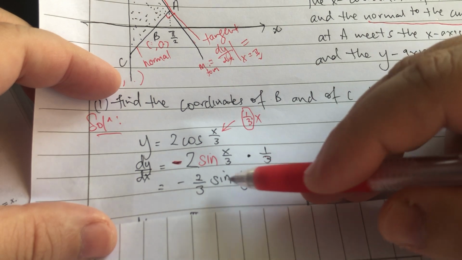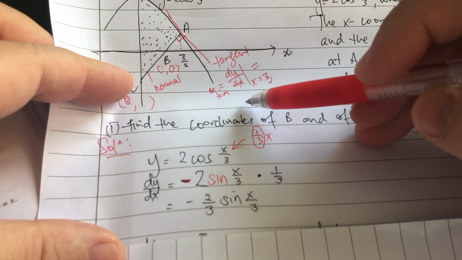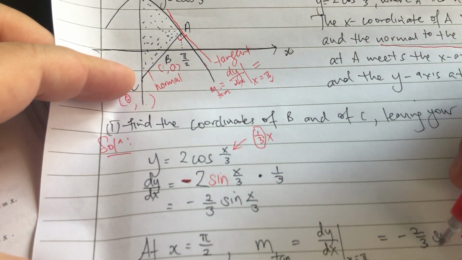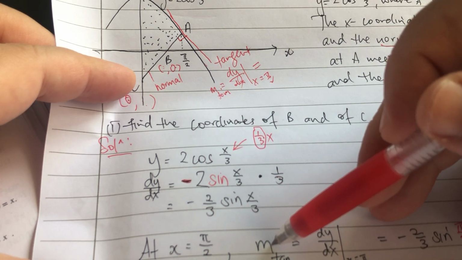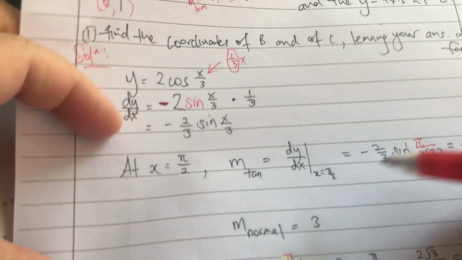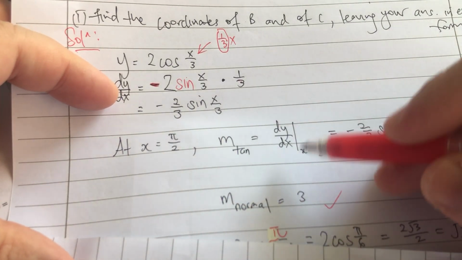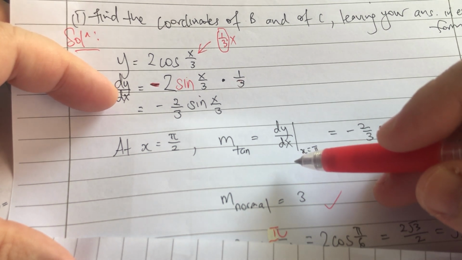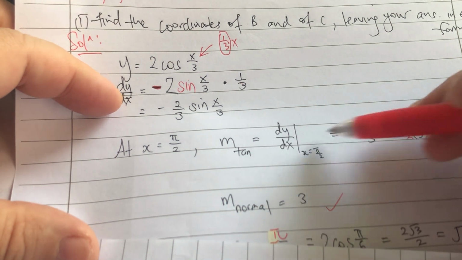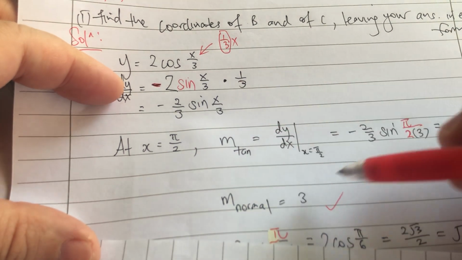Now after I've done this, this will help me to get my tangent gradient. So at x equal to pi over 2, I find the gradient of my tangent, and from the gradient of the tangent, I can find the normal. Now, I want all of you to write these two down very clearly in your working, because in all the years of O-level, they give marks for this. To them, this is very important. So please write this.